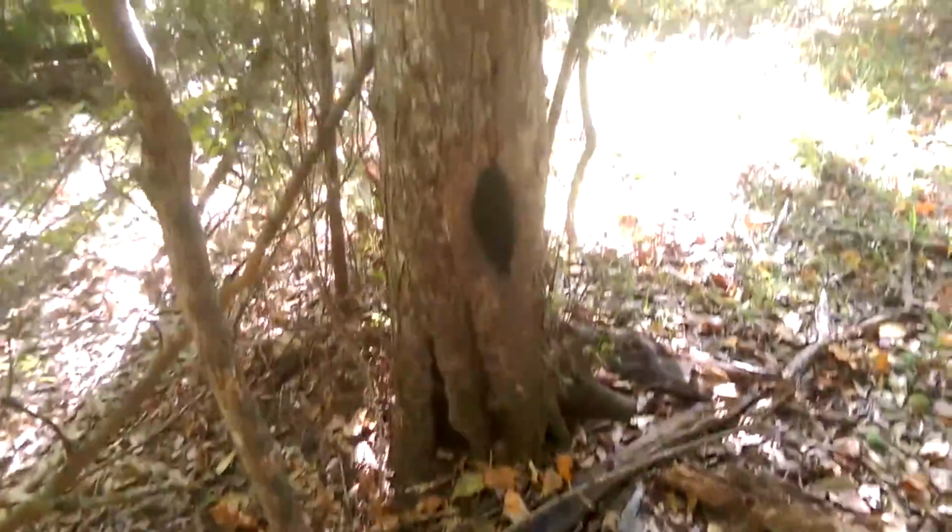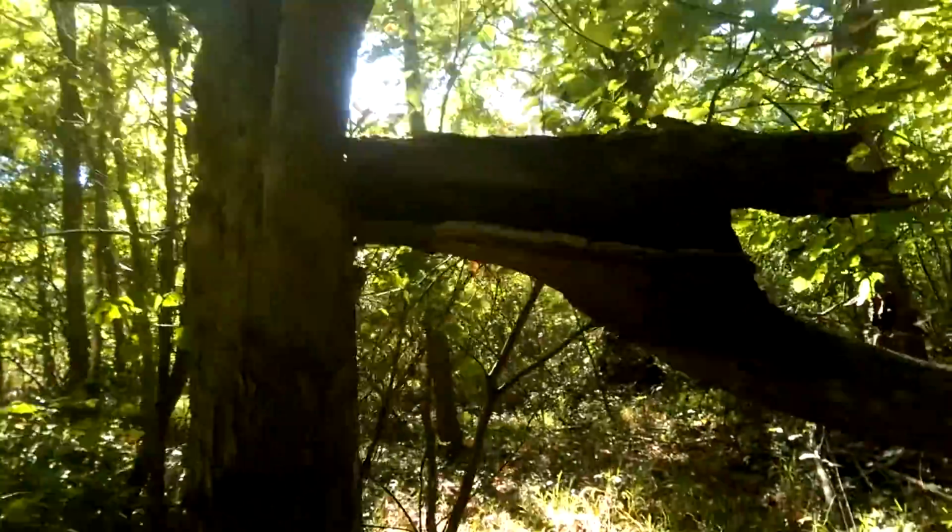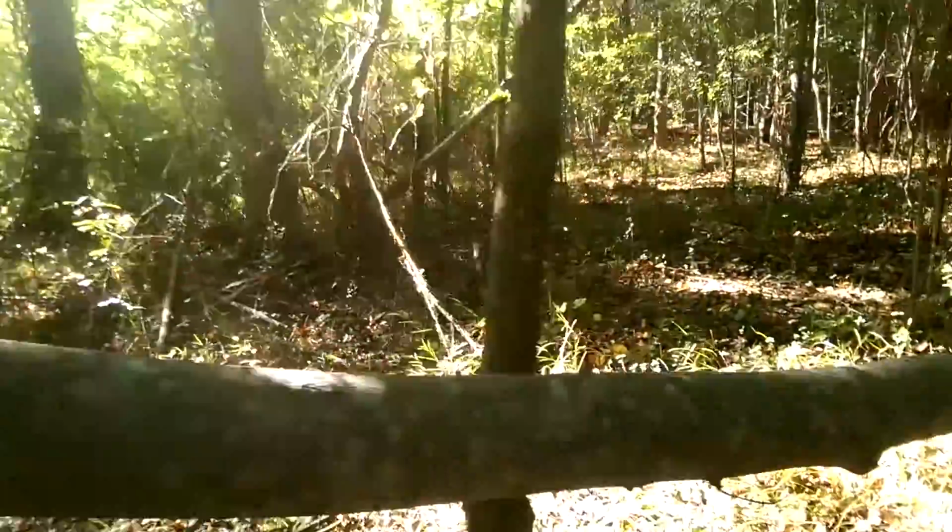Here's a splintered broken tree, which was a one-of-a-kind find along this trail. The cause is unknown, but possibly a storm, maybe even lightning, caused it.